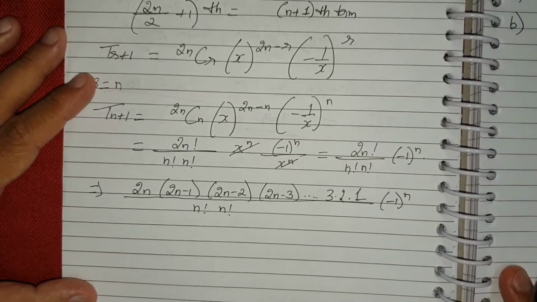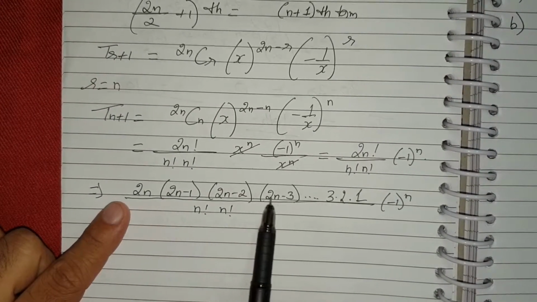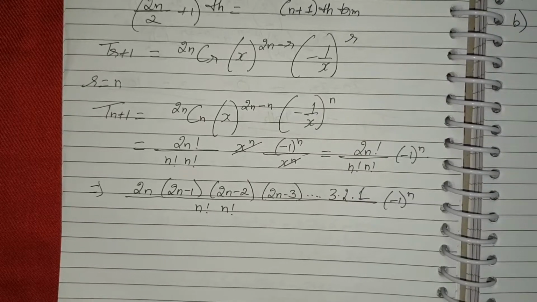If you see carefully, this can be divided into odd and even numbers.